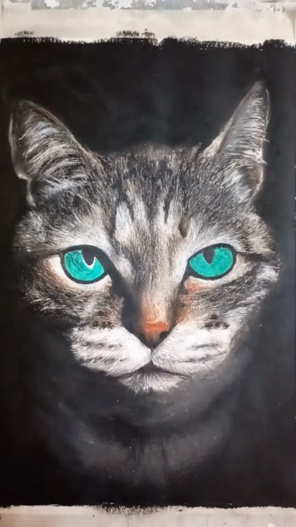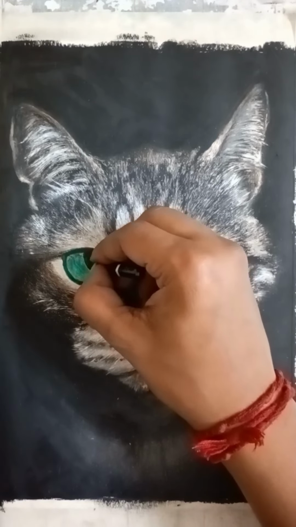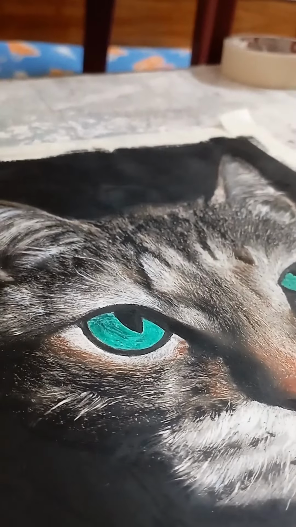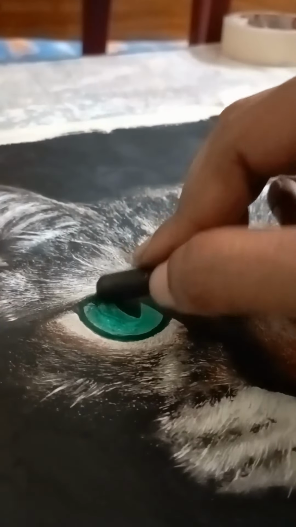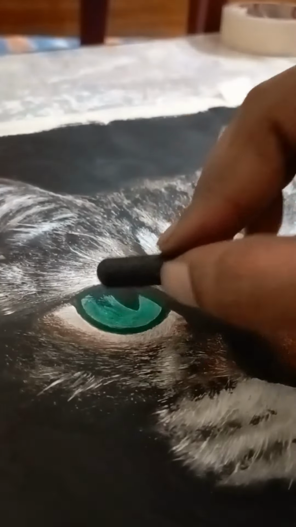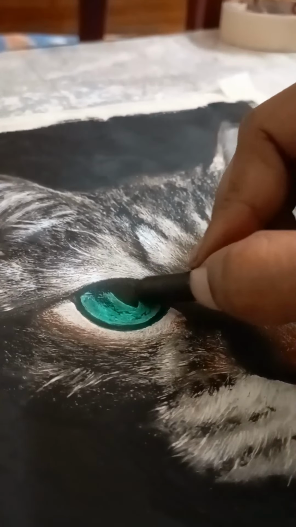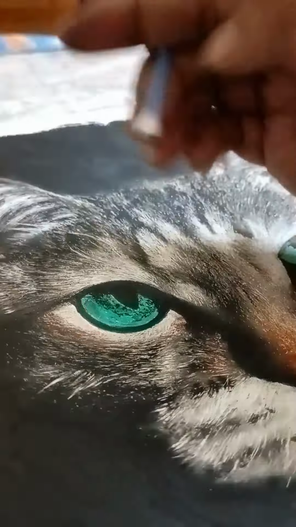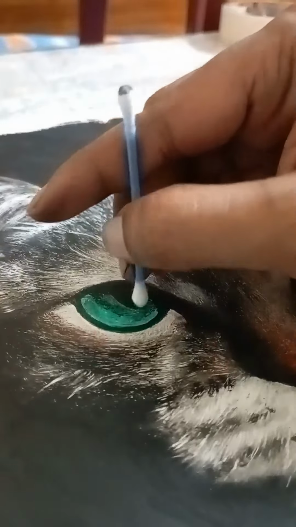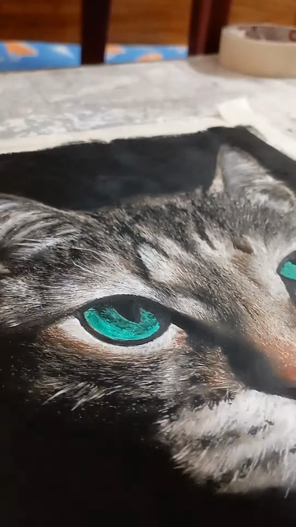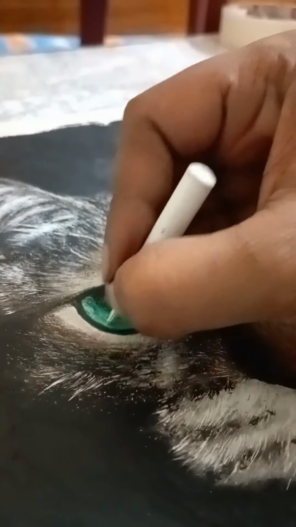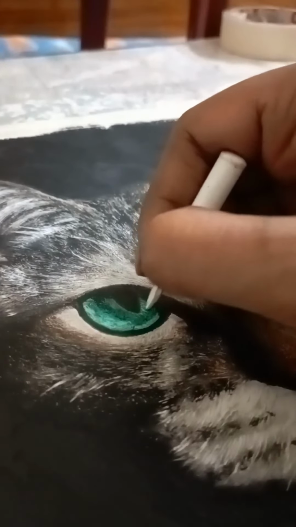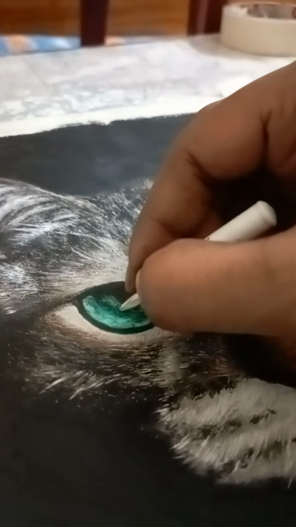So now it's time for the eye. I'm just using my extra dark pencil to do those iris areas. So now, a little bit of dark shadow on the top and very fine touches of black. See, not too much, not too low, and just a little bit of blending. Now I'm just using my white pencil to bring out some of the detailings.